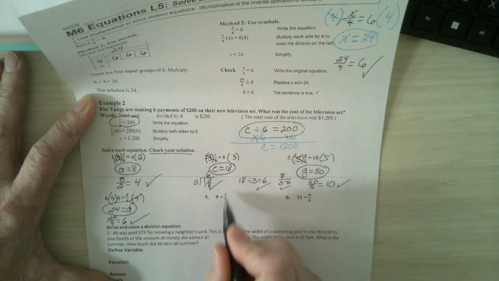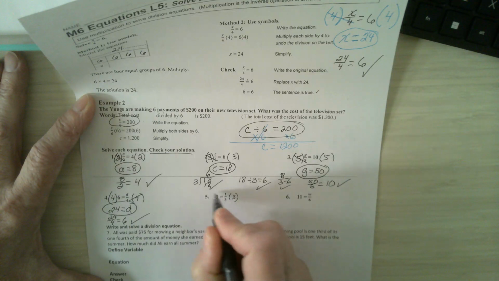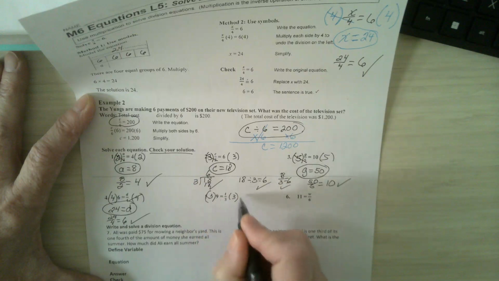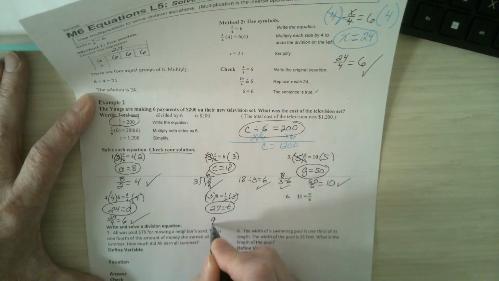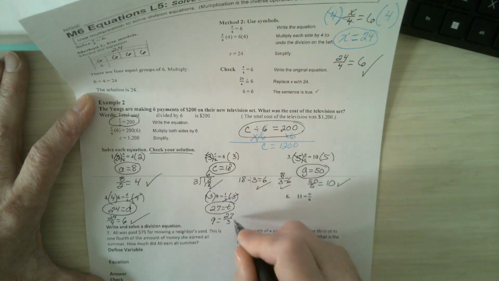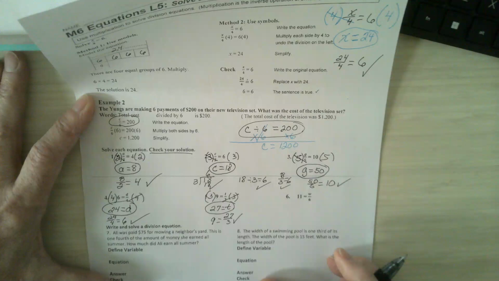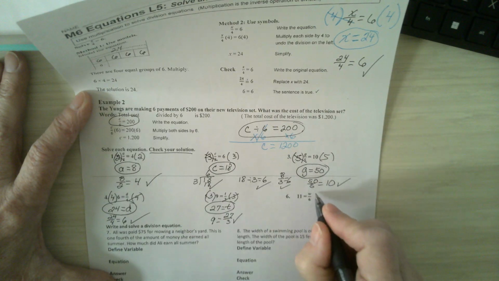9 equals t divided by 3. Multiply by 3, multiply by 3. Cancel. 27 equals t. Does 9 equal 27 divided by 3? Yes, it does. 11 equals w divided by 6.